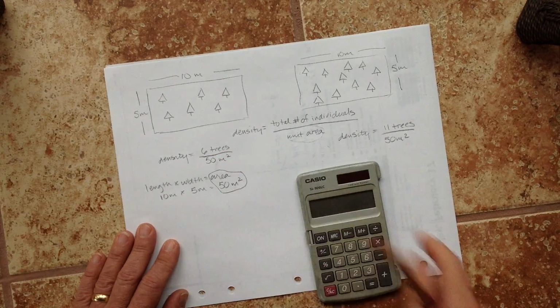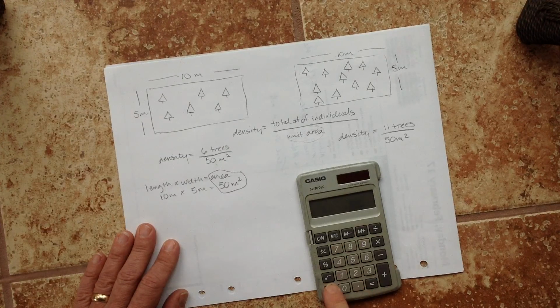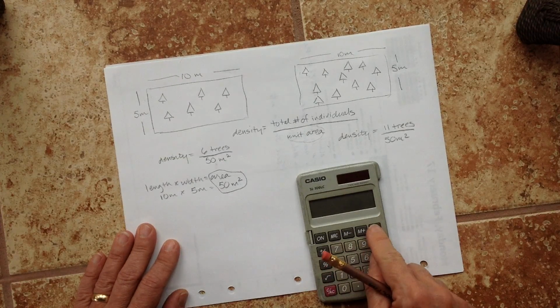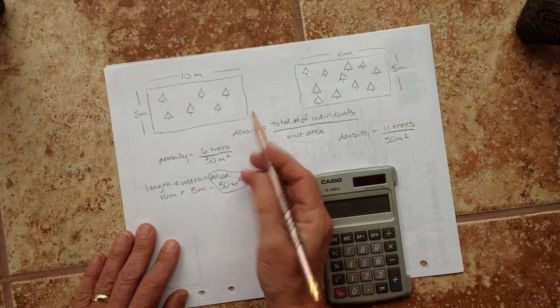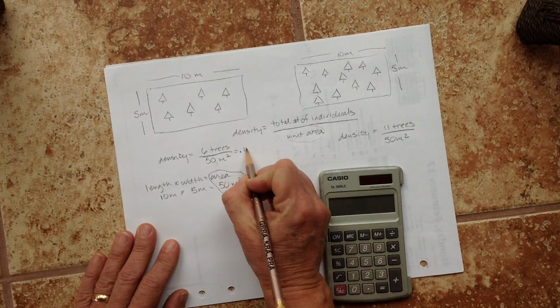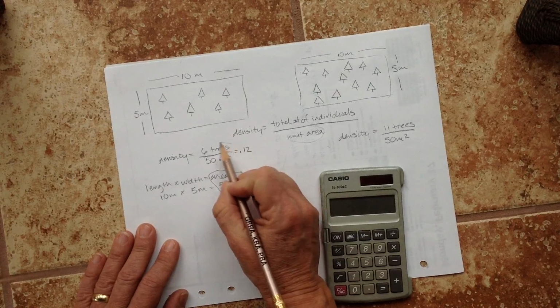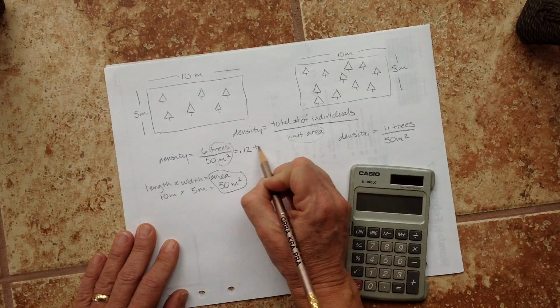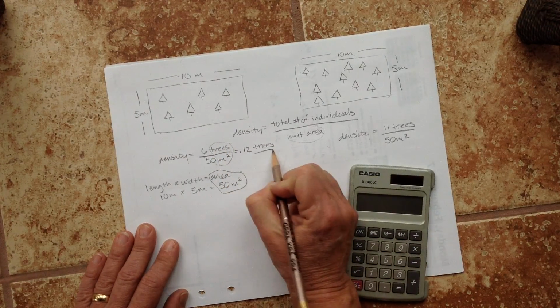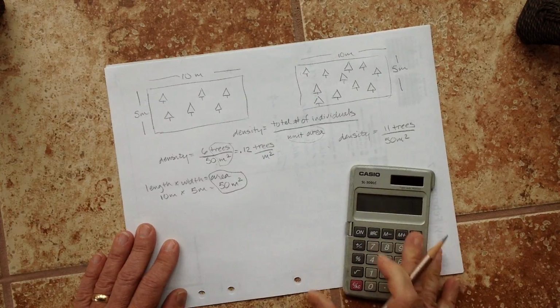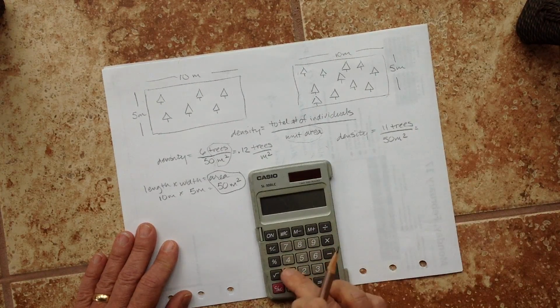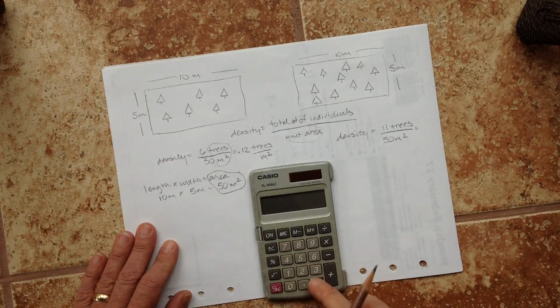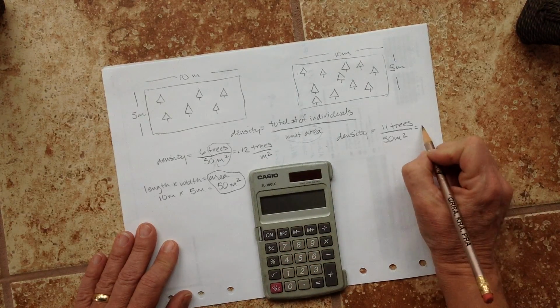Over here, 6 divided by 50 equals 0.12. And we bring over both units, trees per meter squared, or square meter. Over here, we do 11 divided by 50, and we end up with 0.22.